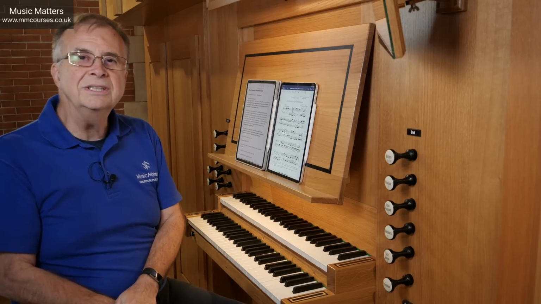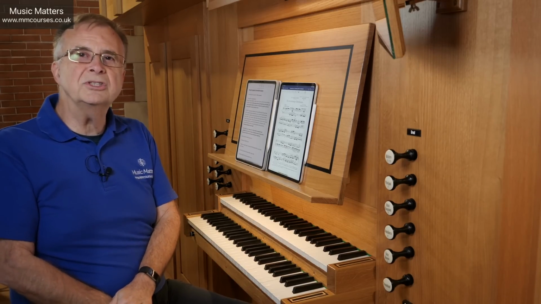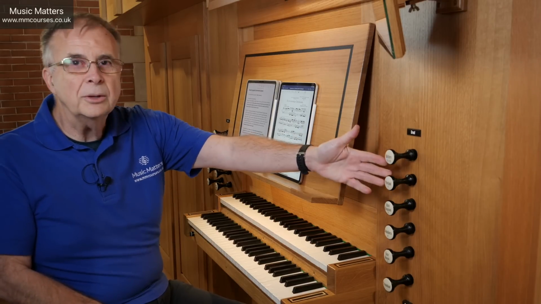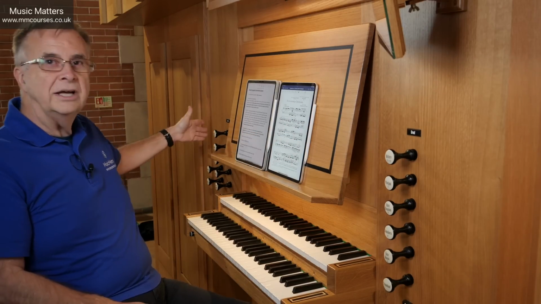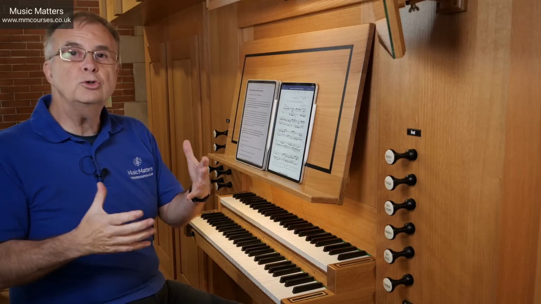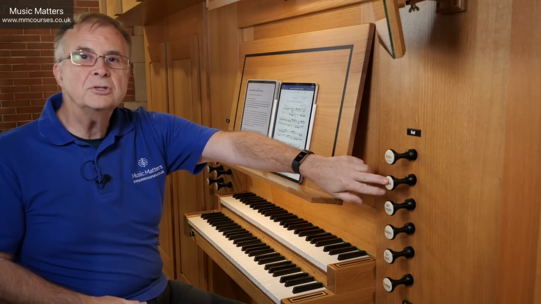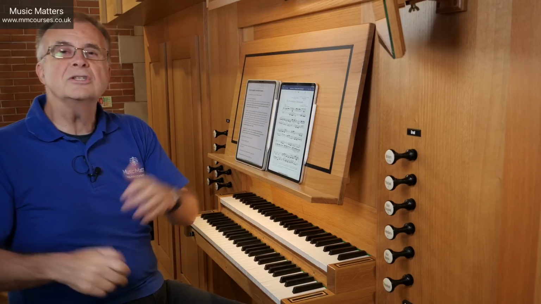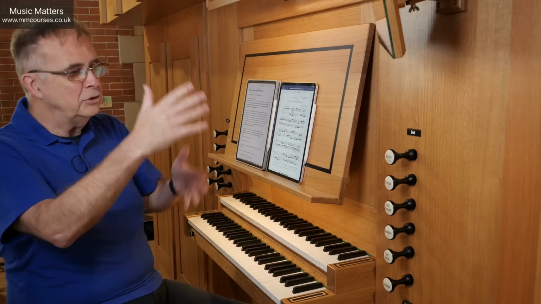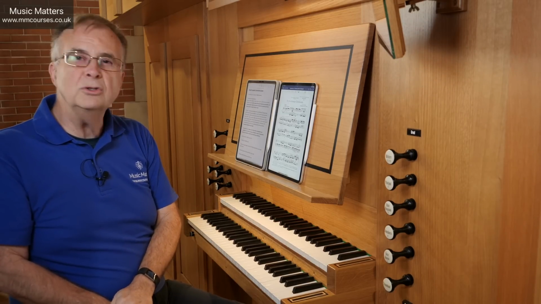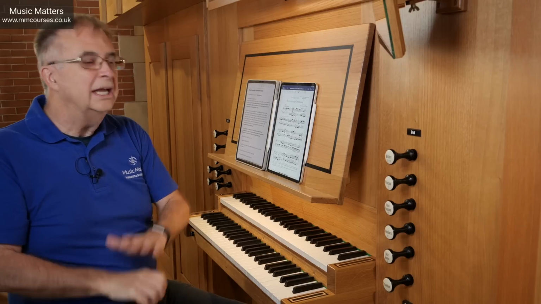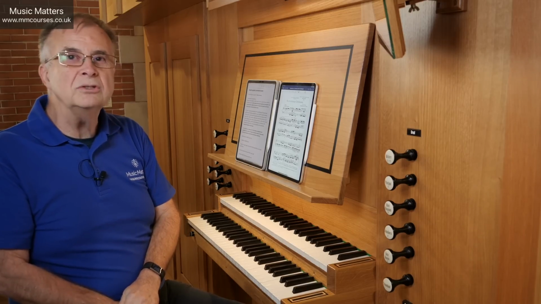Because on the organ, you need to draw some stops. These stops that we have here on both sides of the organ in this case are called draw stops. You literally just draw them out to bring them on, and push them back in to switch them off. You can use one stop or you can use combinations of stops, and those are the things that produce the sound.